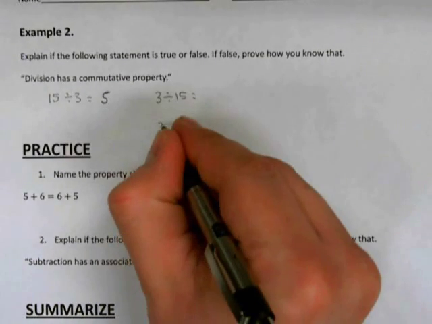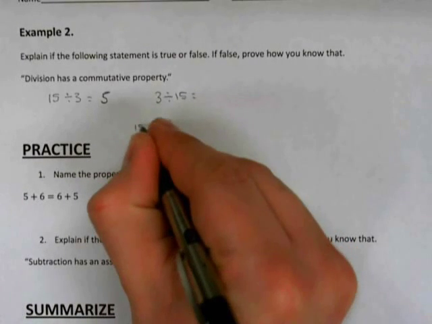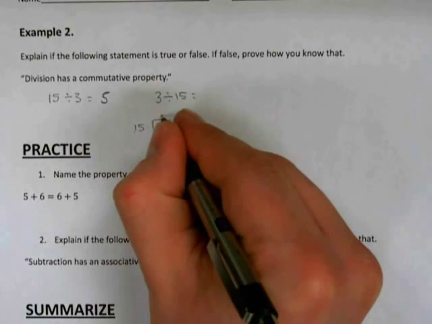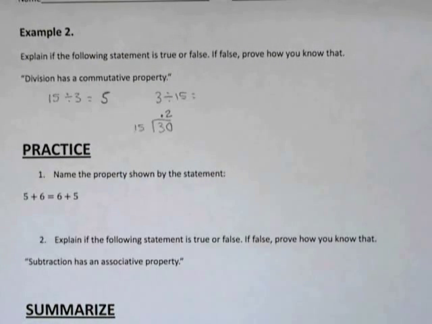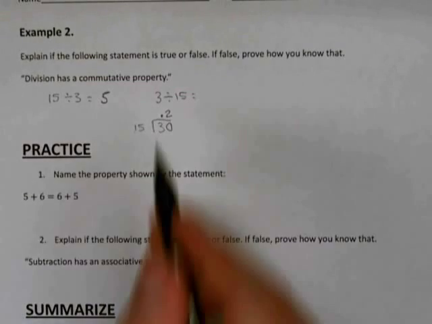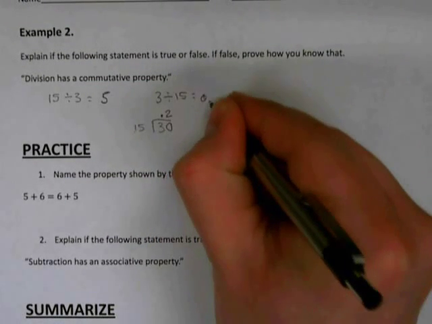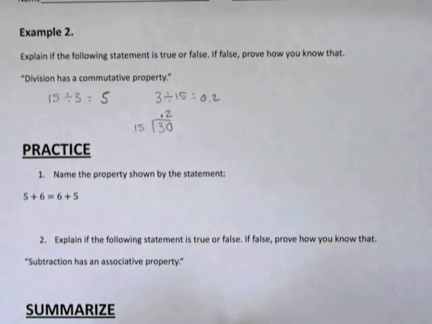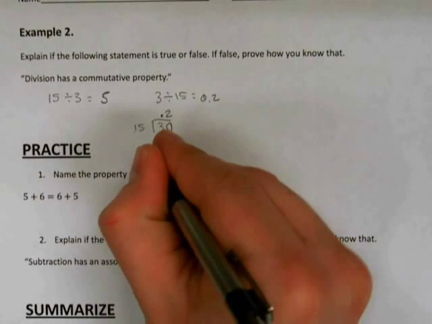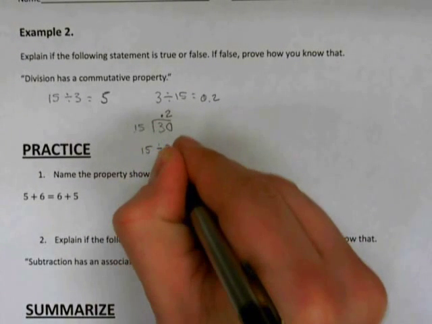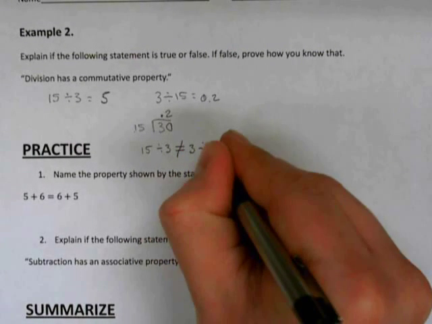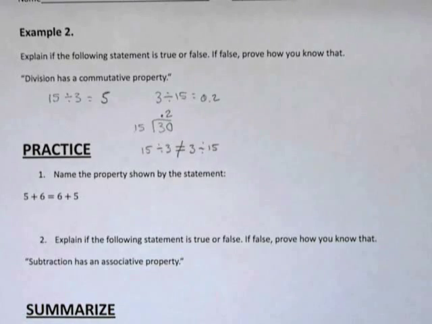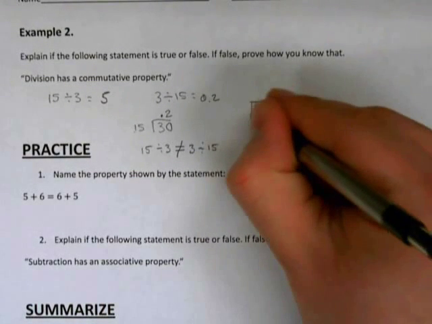And if we do that, we know right away that 15 doesn't go into 3, so we're going to have to put a decimal. 15 goes into 30 twice, so we're going to get 0.2. Okay, and 0.2 is much different than 5. So 15 divided by 3 does not equal 3 divided by 15. Okay, and so this statement is false.